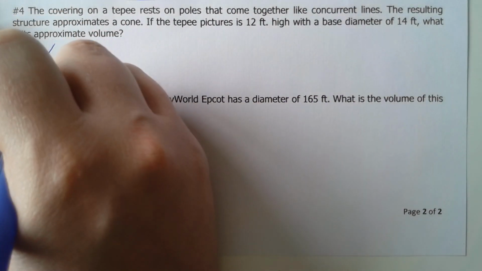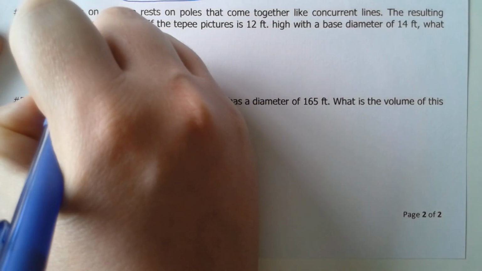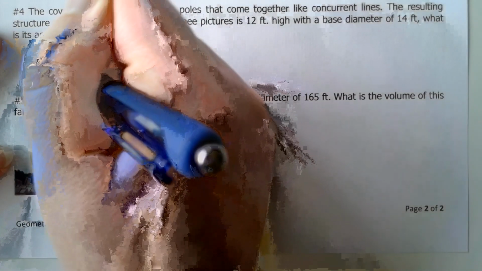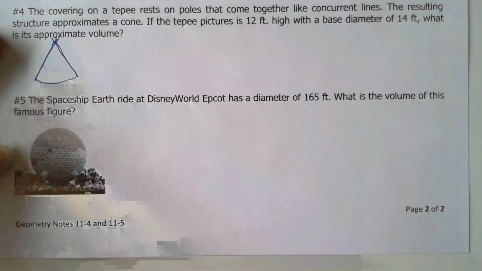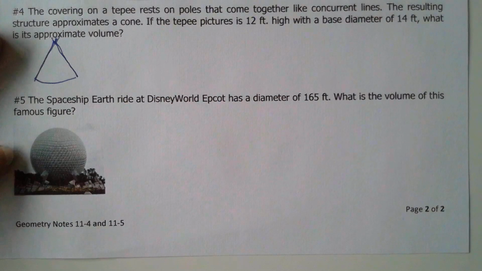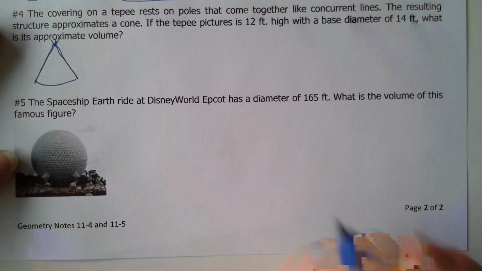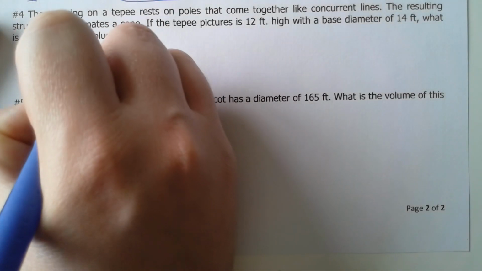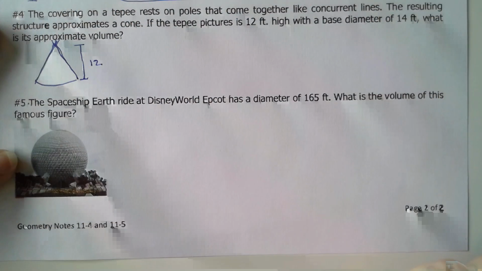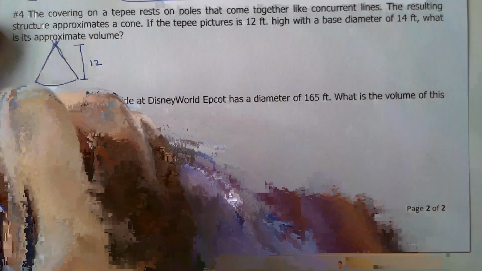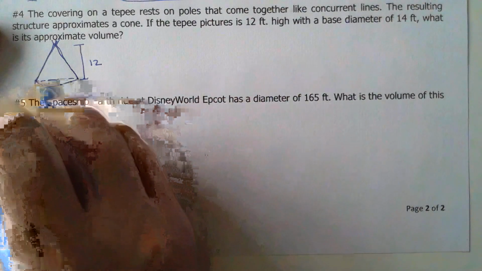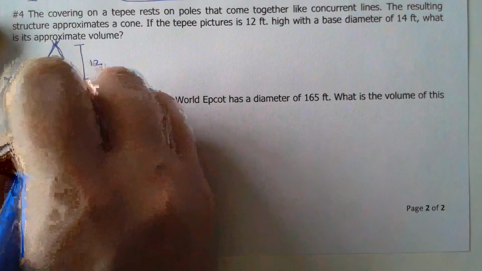So we have a teepee, which they said approximates a cone, which makes sense. You've got these poles that come together. They wrap the fabric around those poles. It ends up making this cone-like shape. They say that the teepee is 12 feet high, and that the base diameter is 14 feet.